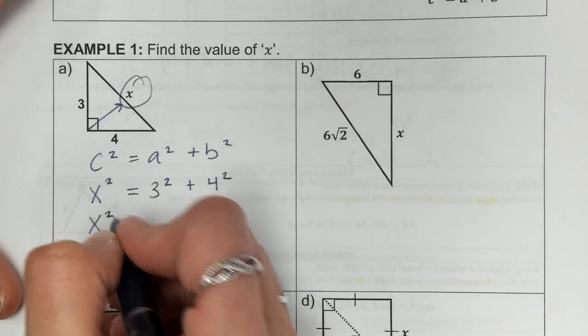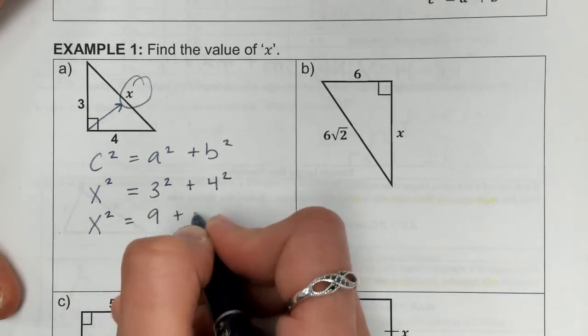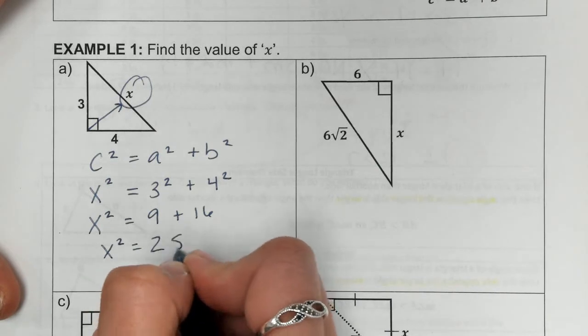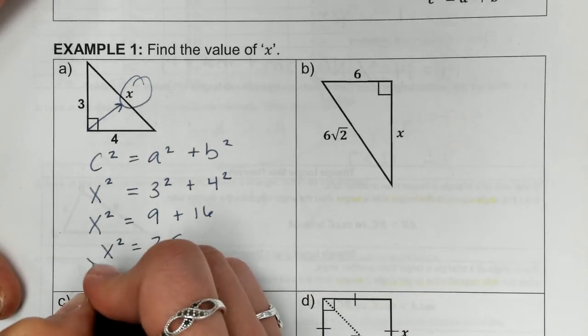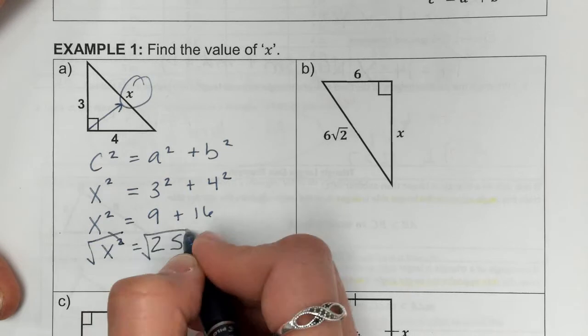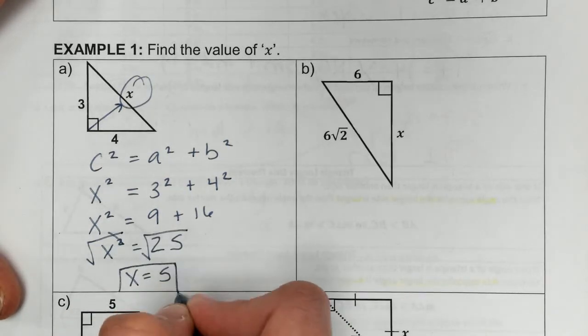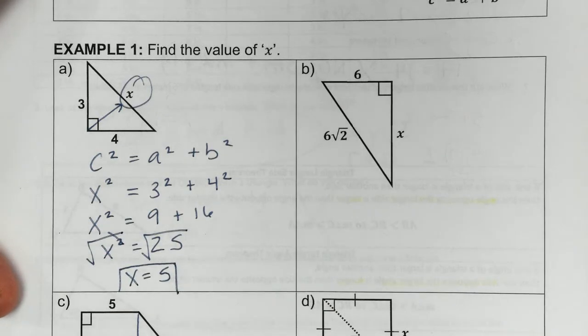We have x squared is equal to 9 plus 16. Then we add those together. We're going to get 25. To get rid of that square, that exponent, we need to square root both sides. And this comes out to a perfect square. Square root of 25 is a perfect square. It comes out to a whole number of 5.